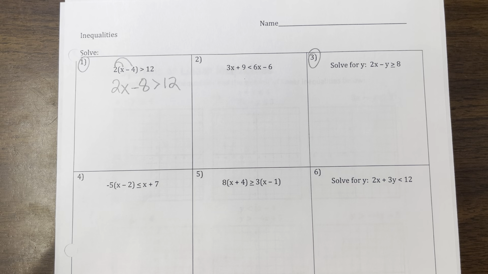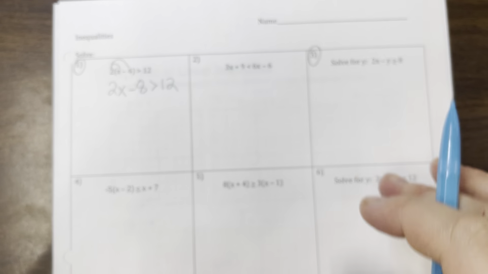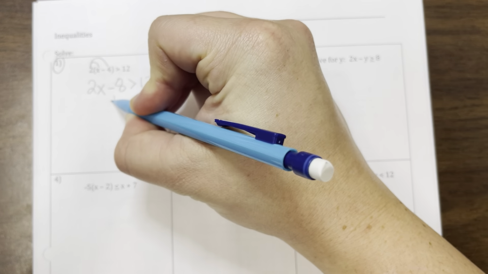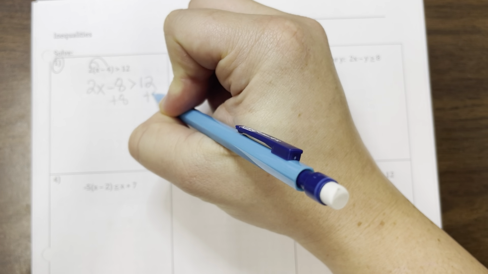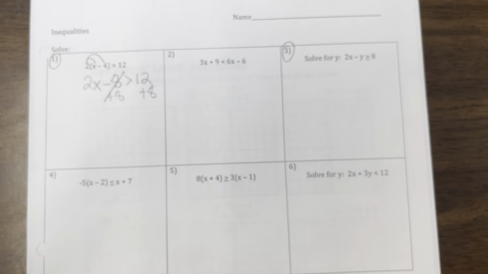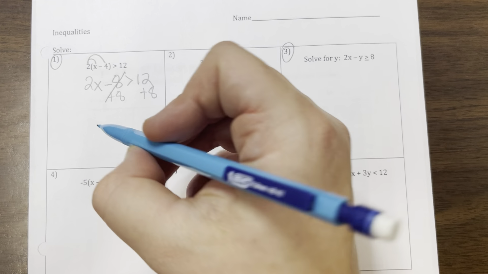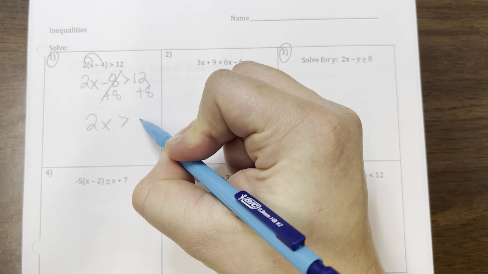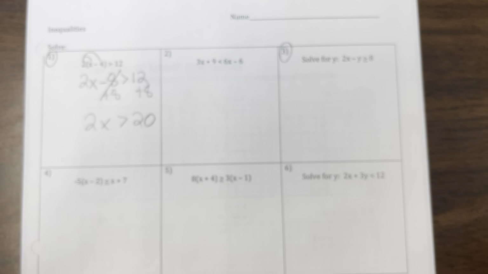Rewrite everything else you have, and we still need to get x by itself. So all we did was distribute and get rid of those parentheses by using that property. Now, if you want to get the variable by itself, you move everything else away from it. The first thing you want to move away is the 8. So the opposite of -8 would be +8. Cancels out there. We're left with 2x is greater than 20.